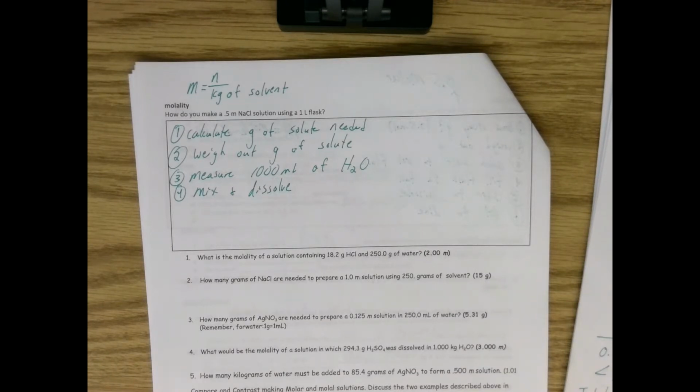Do I care about what my final volume is? No. So could I use the magnetic stir bar to stir it the whole time? Yeah, because I don't care about its size. Just drop it in there and let it go. I'm not worried about the final volume of the solution. So which is easier to make, 0.5 molar or 0.5 molal? M-O-L-A-L. Yeah, the molal solution.